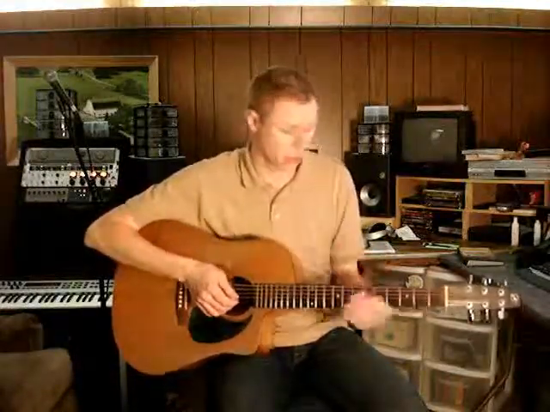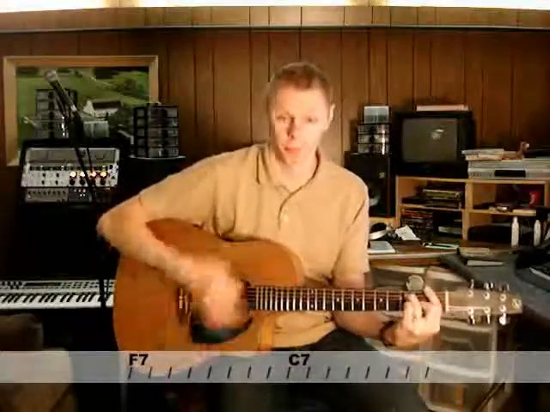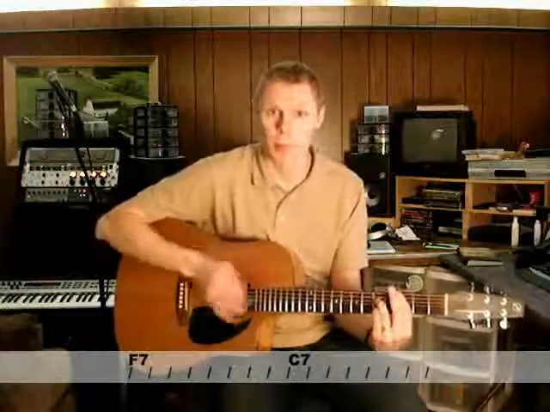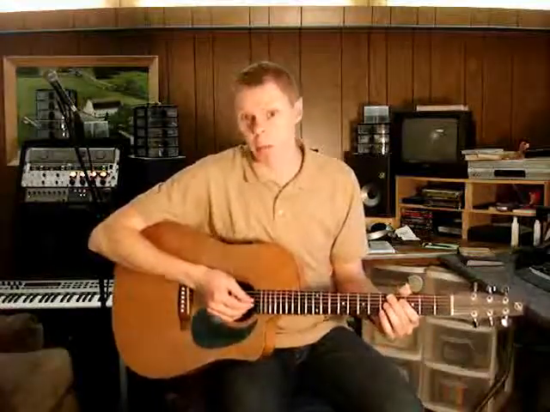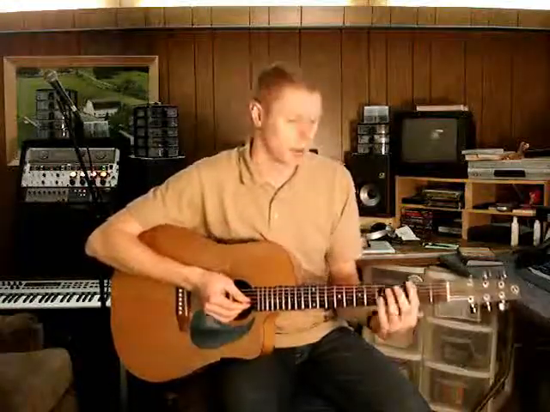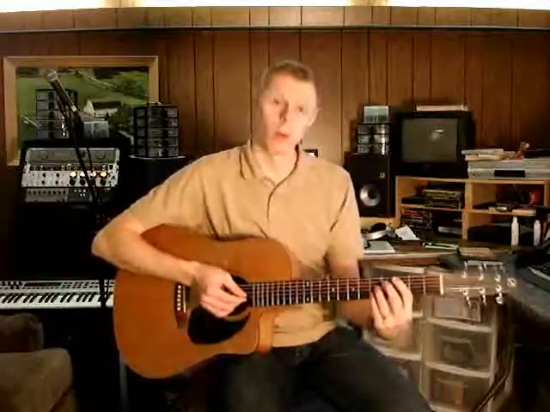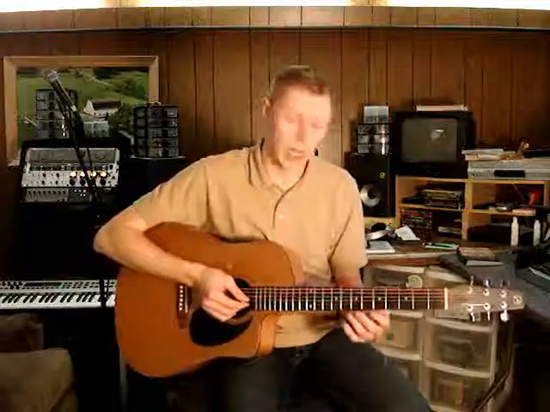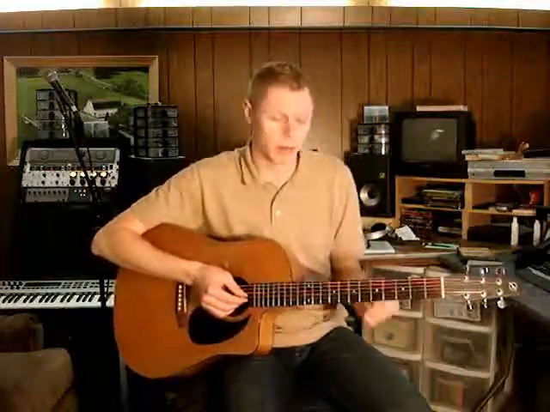And the next 4 bars are 2 bars of F and 2 bars of C. Now the last 4 bars are what's called the turnaround. You have a 5, a 4, a 1, and a 5. I used to call that down the line, 5, 4, 1 down the line. You just count downward and then you go back to the 5.